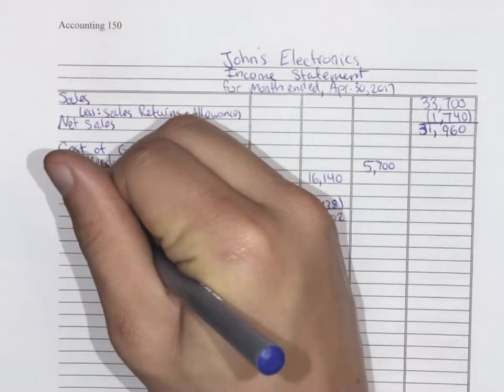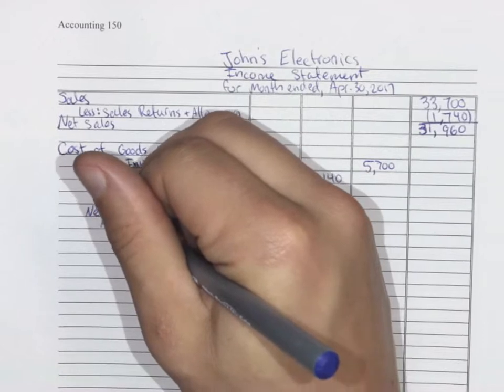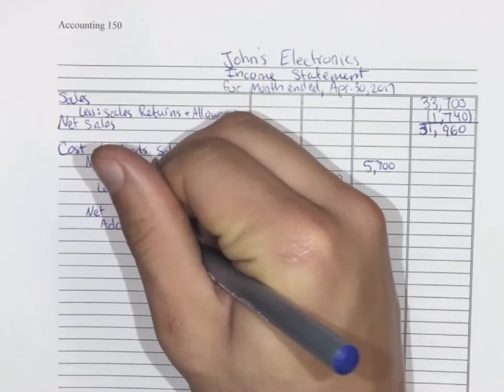We're adding in our cost that got the inventory ready for sale, which was our transportation.